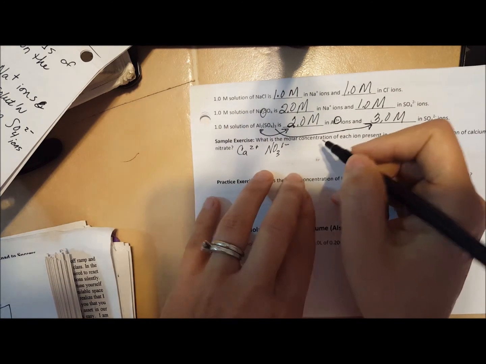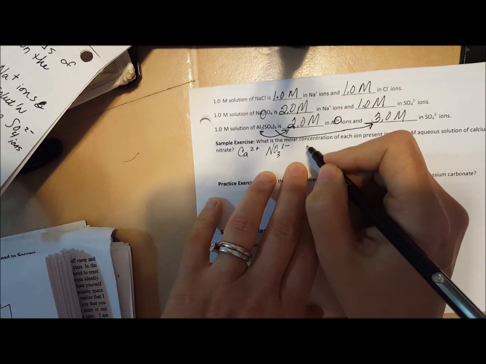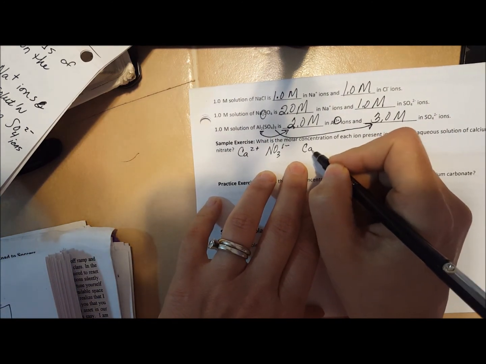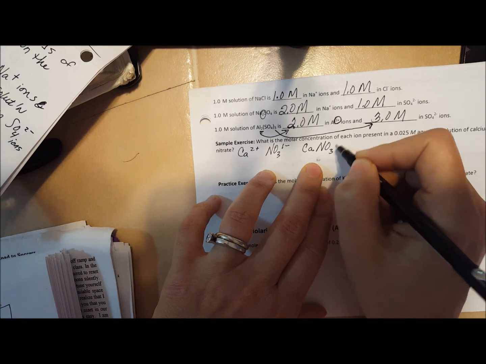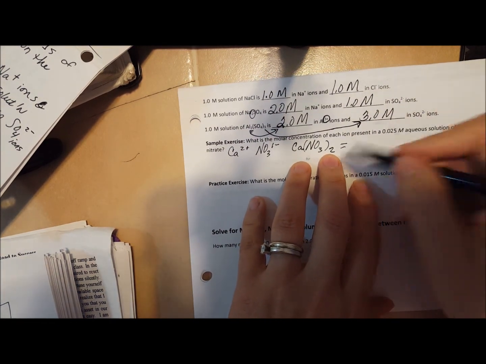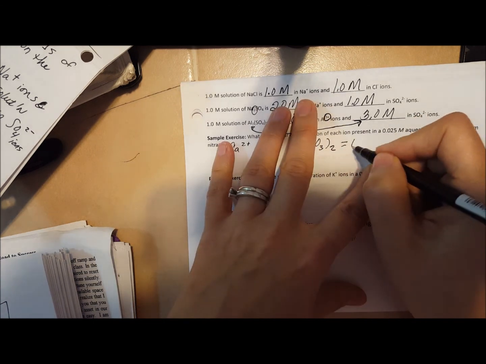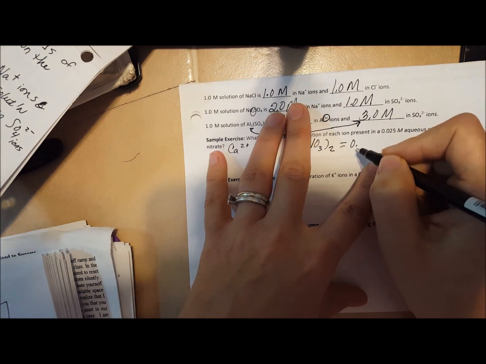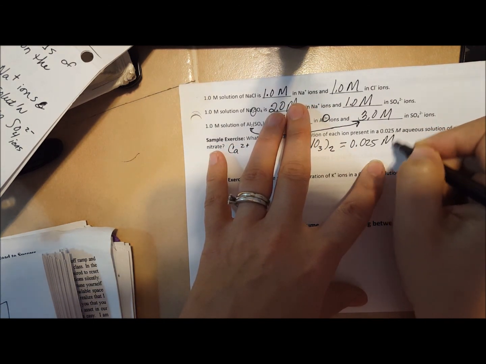So you're going to write that compound out, which would be Ca(NO3)2. You can write the molarity in terms of the entire compound, and if you wanted to do that, it would be 0.025 molarity.